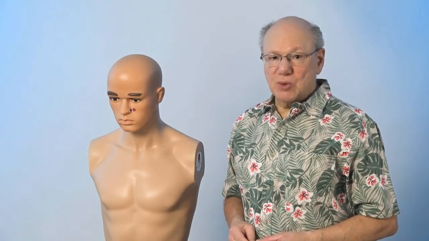Push in to find a spot that is sensitive, sore, tender, or painful. That is large intestine 20.